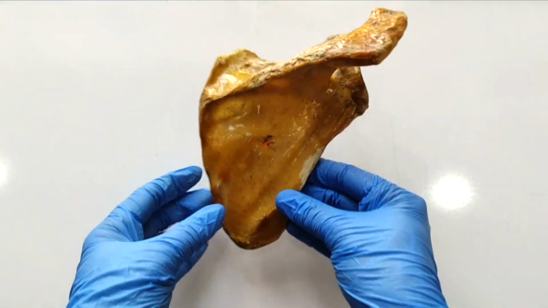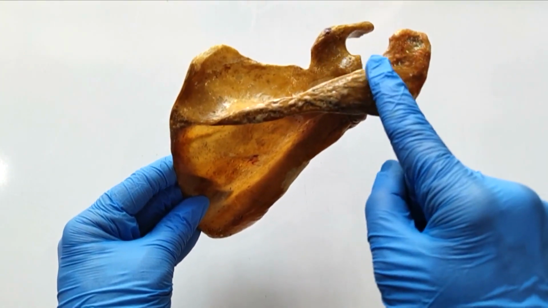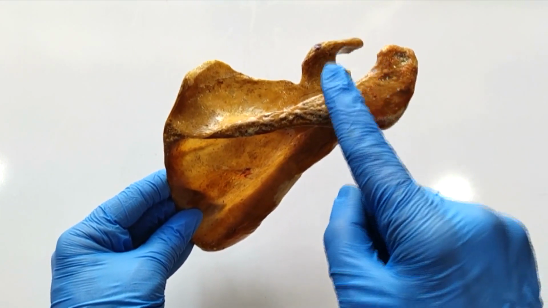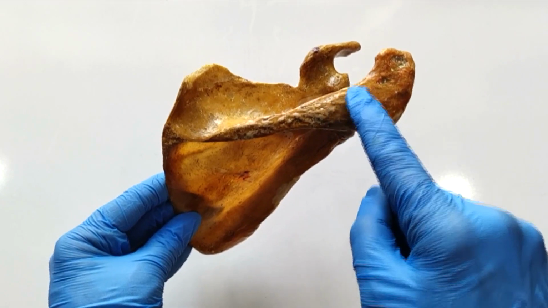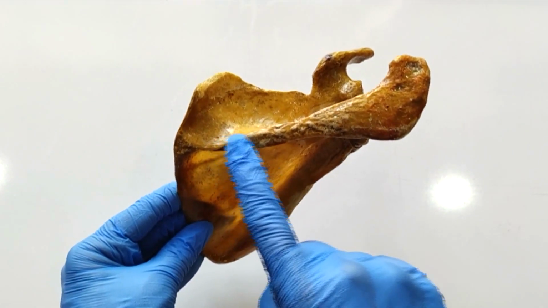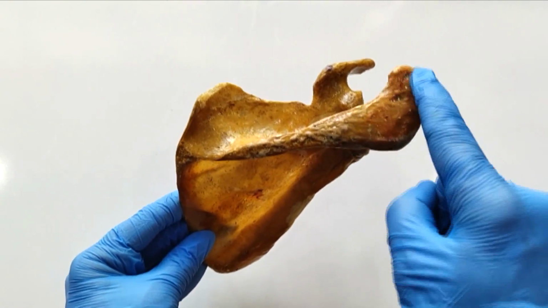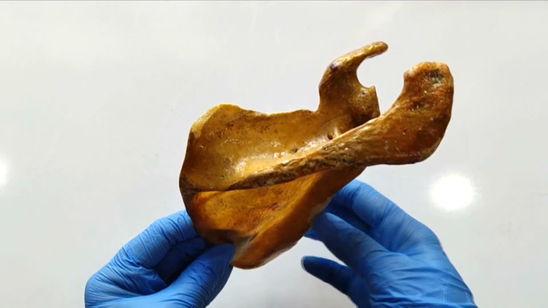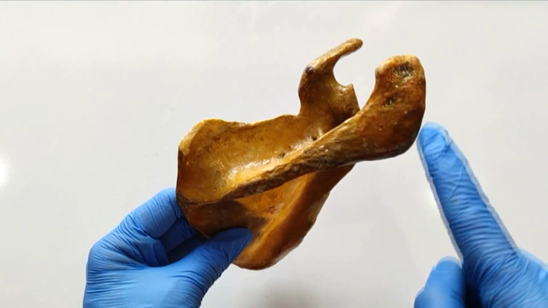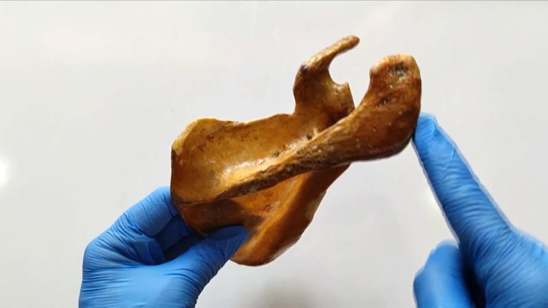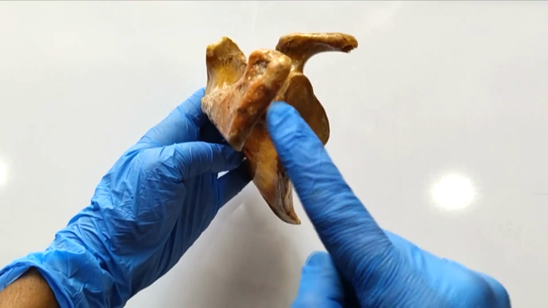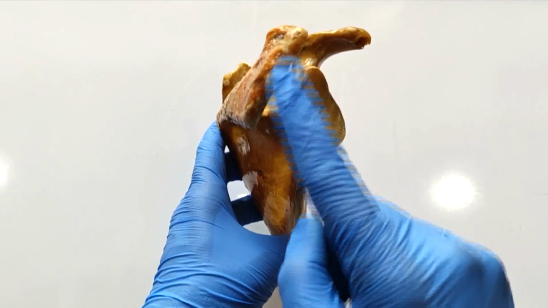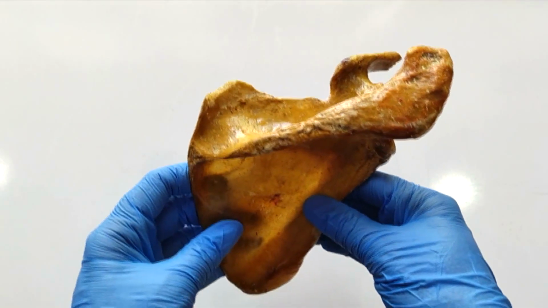Next is about the acromion process. So here is the acromion process. As you can see, it arises from the lateral end of the spine and it projects forwards. So here is the spine of scapula. The acromion process arises from the lateral end of spine and projects forwards. And it is subcutaneous, that is, it can be felt over the skin, and it overhangs the glenoid cavity. It is present above the glenoid cavity.